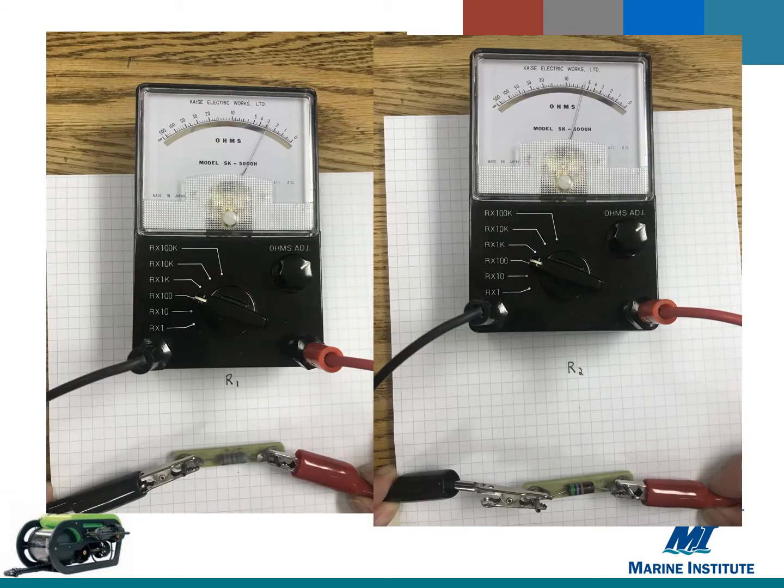Here we have shown pictures for R1, and you'll notice that the selector or multiplier switch is on R times 100. If you look at the needle up here, it's a little shade less than 3, so we call that 2.95 multiplied by 100, and you get 295 ohms. Don't forget that you must zero the ohm meter by shorting the leads together and adjusting the 0 ohms adjust until the pointer is exactly on 0 before you take your first measurement.